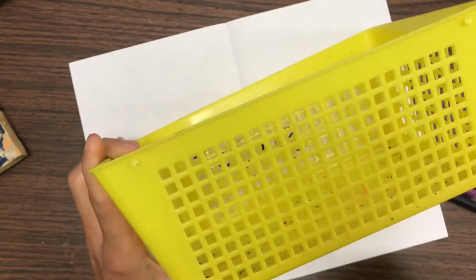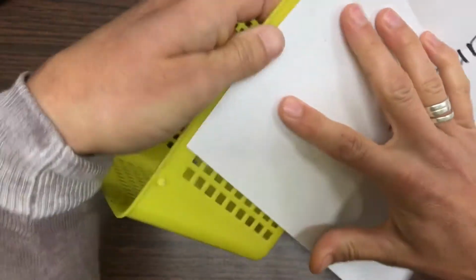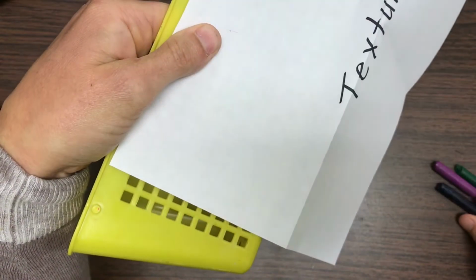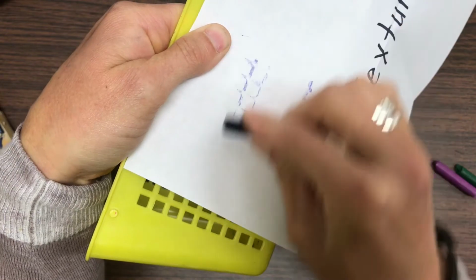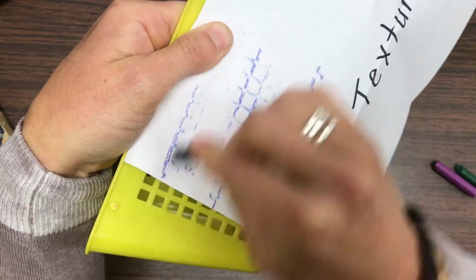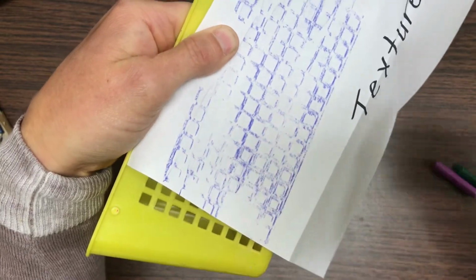So my first texture that I found is this yellow basket. I liked the texture on the outside of the basket, so I'm going to lay my paper on top of that basket using a crayon that does not have any paper. I'm going to lay my crayon on its side and I'm going to rub along the edge of that basket, and it picks up the texture.